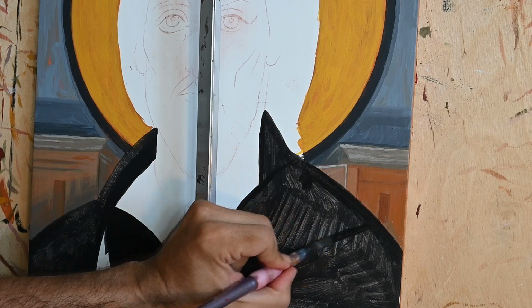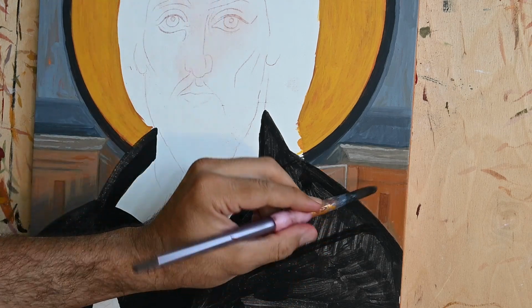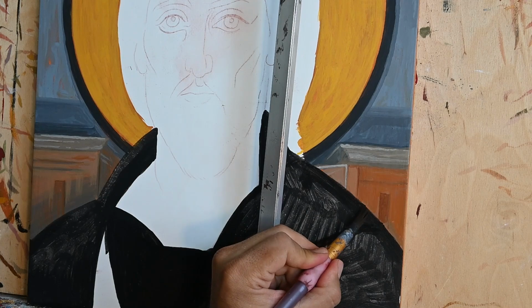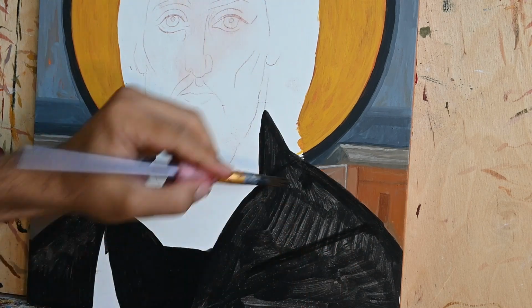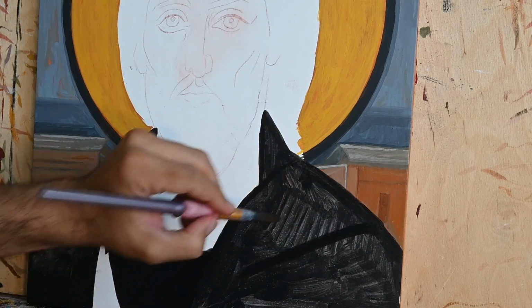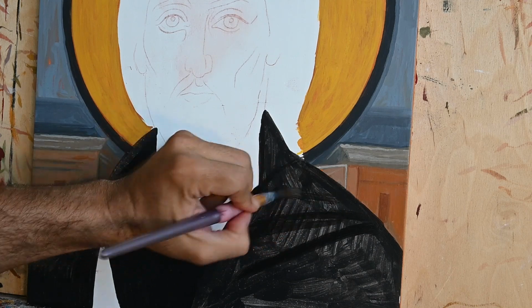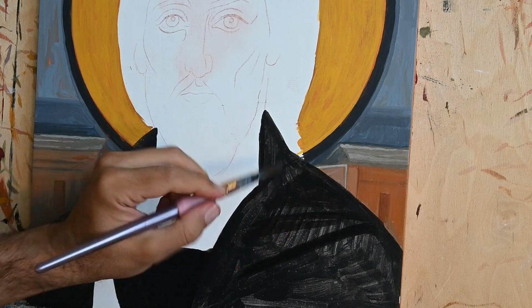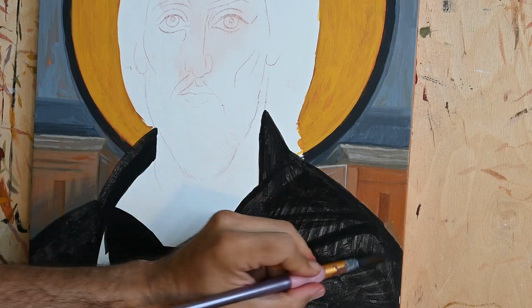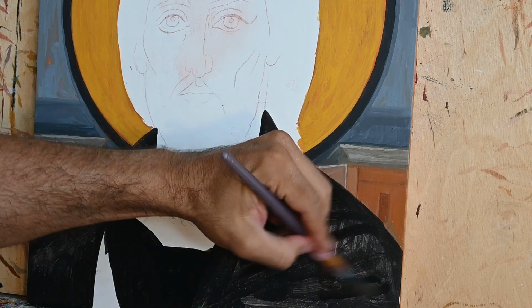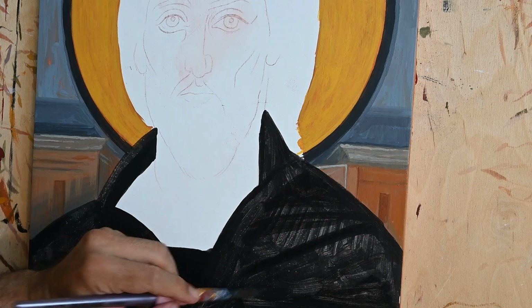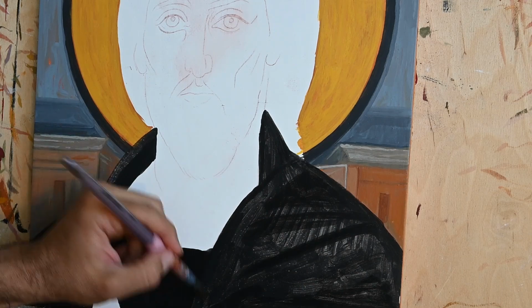With a large brush I will paint these darker folds of cloth in a way that will also cover the first layer and will allow me to explore a little bit these folds and how they will be painted.